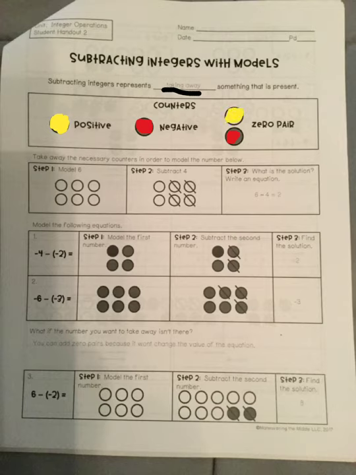Okay? All right. Take away the necessary counters in order to model the number below. It says to model 6. So we've got 1, 2, 3, 4, 5, 6. And then it says to subtract 4. So they just subtracted out these 4, and we end up with 2. Basically, that's just what you guys have always done. You are going to see things a little bit differently later. Let's look at number 1.